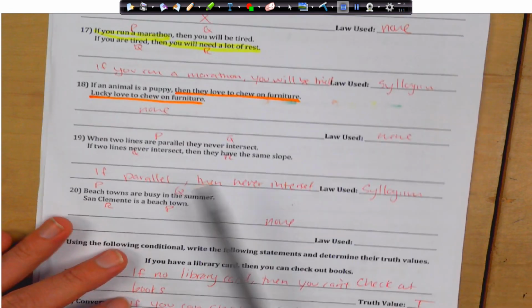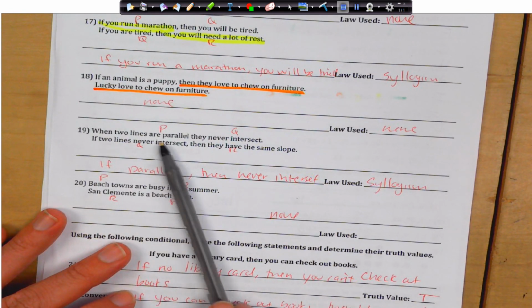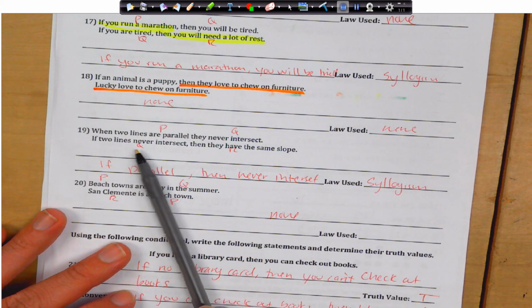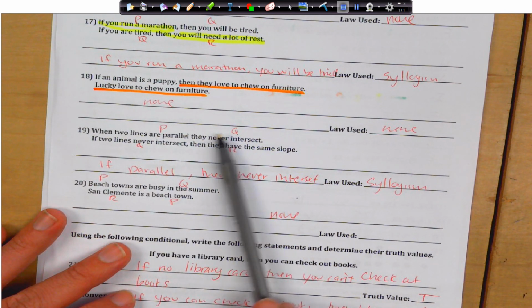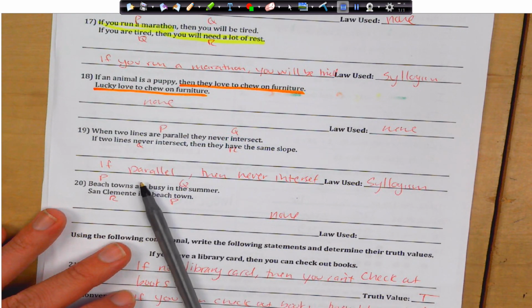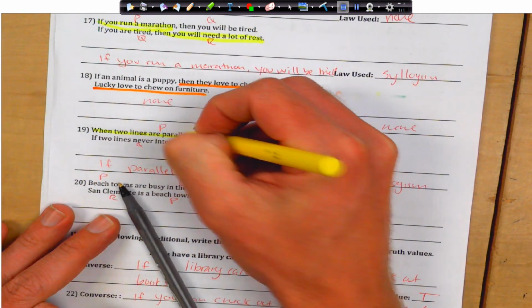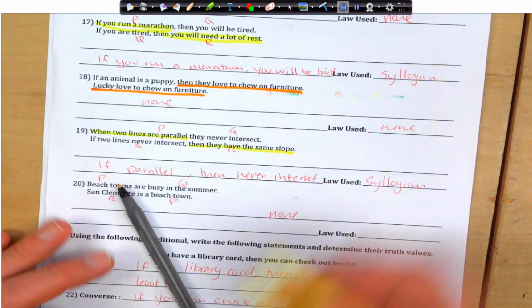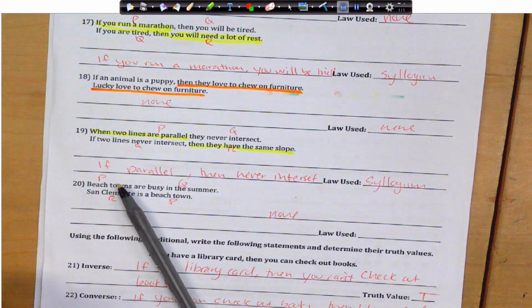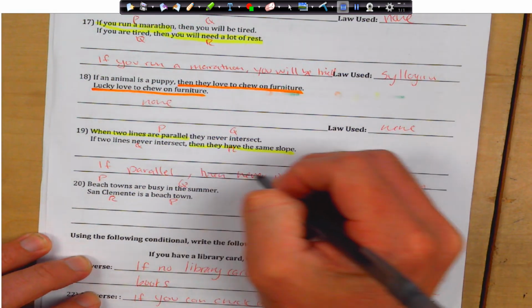None. If 2 lines are parallel, they never intersect. If they never intersect, then they have the same slope. These are both the same Q, so this follows our pattern. So we can connect, again, if 2 lines are parallel, then they will have the same slope. And I think I wrote that wrong. That's supposed to say same slope.